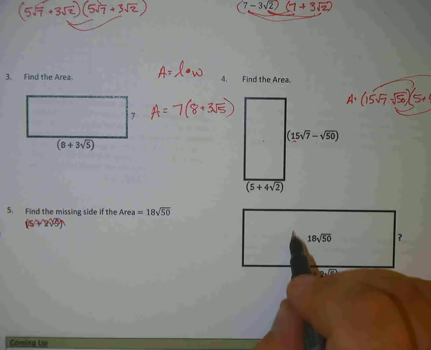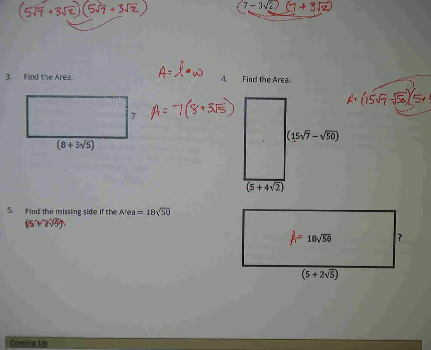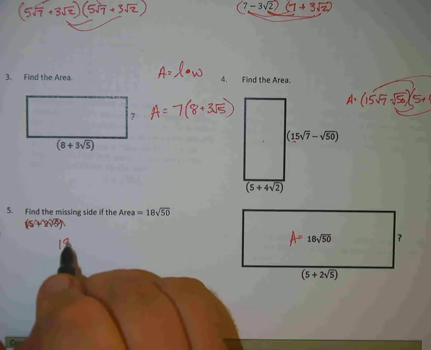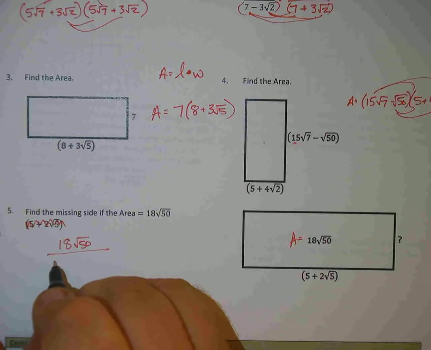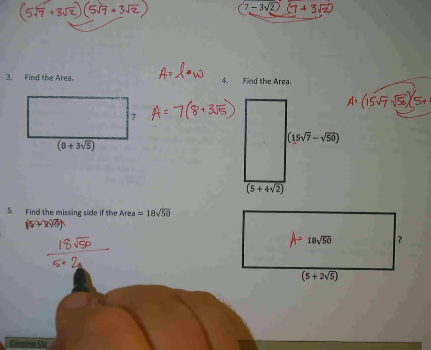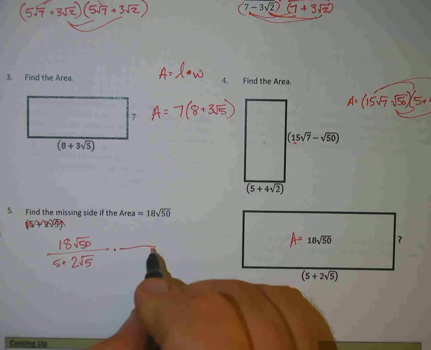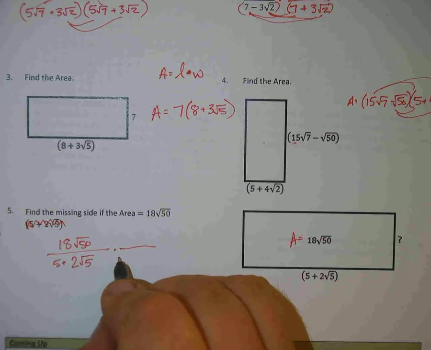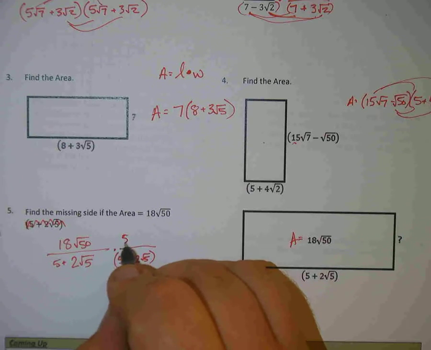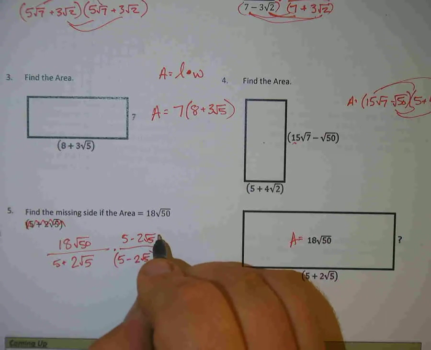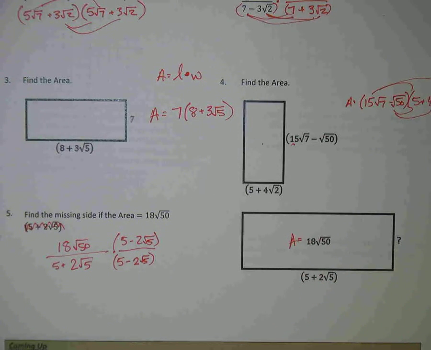So this is the area. And remember, if I have the area and I'm looking for a side, I want to use division. So I'm going to divide the area, 18 root 50, divided by the side that I already have, 5 plus 2 root 5. Now remember, this is that type of problem where, just like number 2, I want to multiply this by 5 minus 2 root 5 on the top and bottom. When you do that, you should have no radicals in the denominator, and you should be good to go.